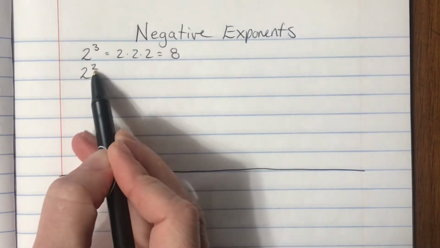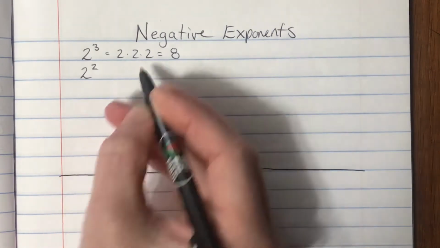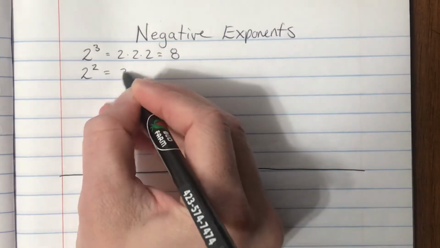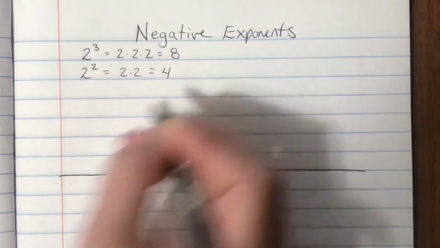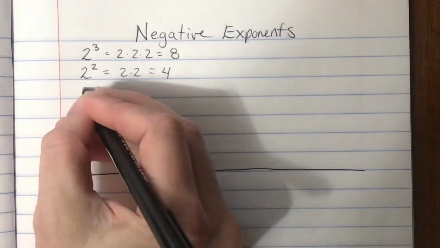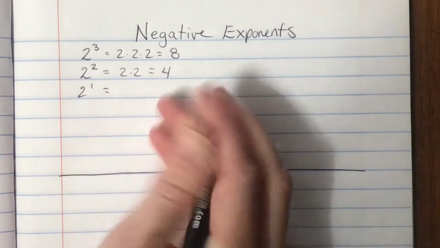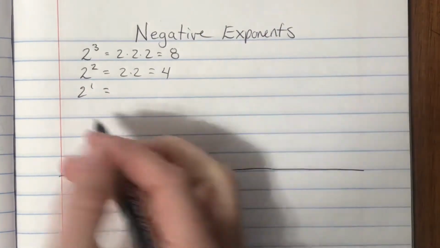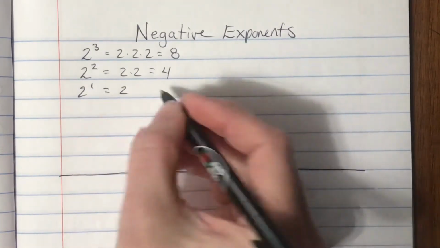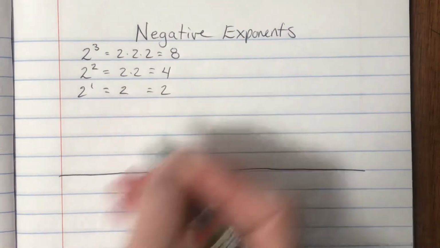We have the same base, but we lower the exponent by 1. So 2 squared is 2 times 2, and that would be 4. Then let's keep lowering the exponent, because remember, we're talking about negative exponents. Notice where I'm going with this. This is 3, 2, 1. Well, 2 to the 1st power is just 2.